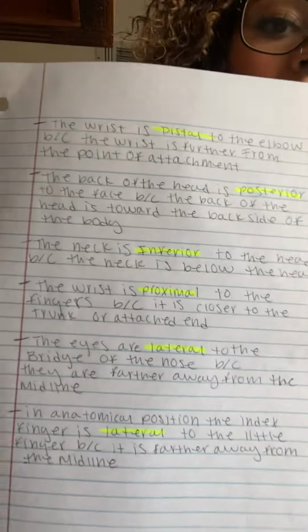Okay, so I have some video questions I had to answer for my Biology 2113 lab class. What I did was I just wrote my answers down on a piece of paper, and I'm going to read my answers to you.